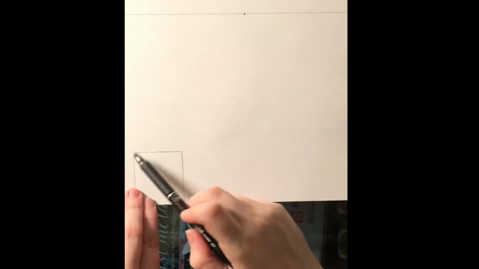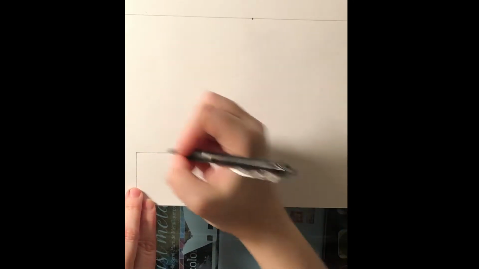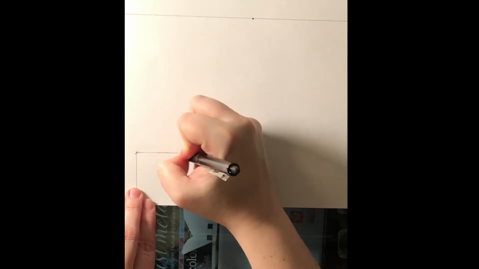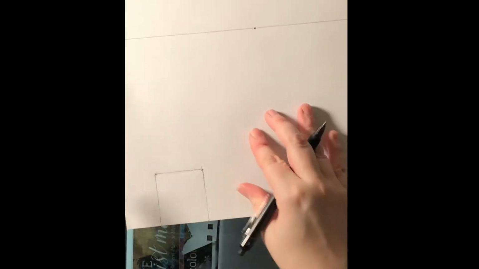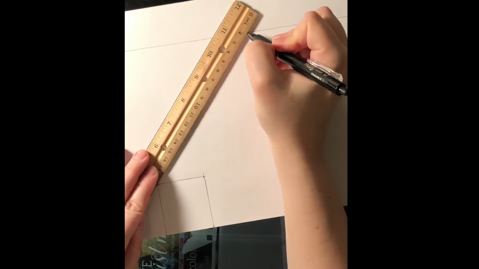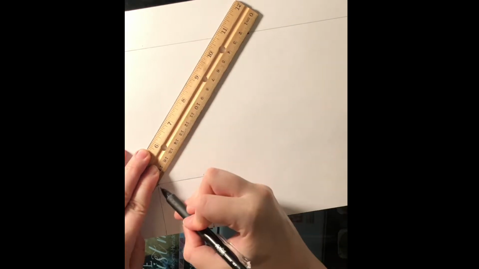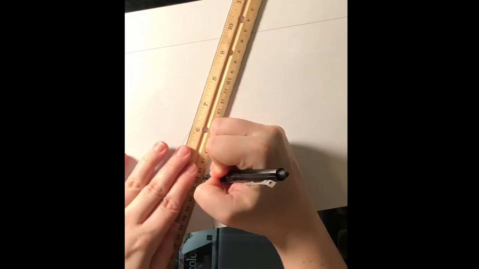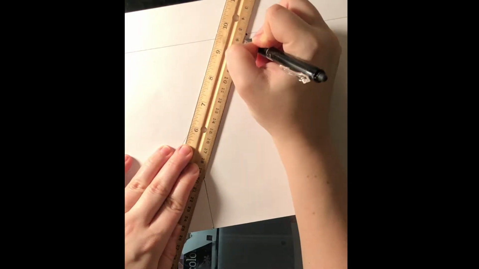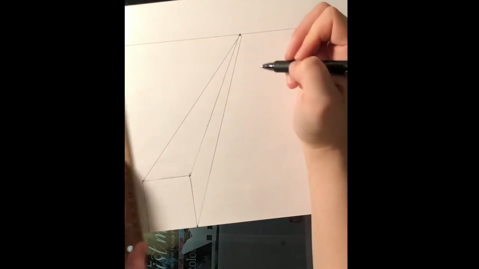Now I'm going to make the side of my building by making some orthogonal lines from the corners of my shape to the vanishing point. So this will be a corner, this would be a corner, and then you could also make one down here if you wanted to. I'm just going to line up my vanishing point and the corner of my building and make a line. I'm going to do the same thing right here. You do want to draw really lightly with your pencil, because otherwise it will be very hard to erase.